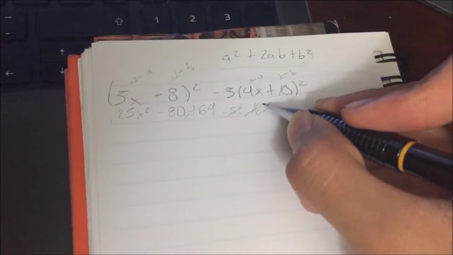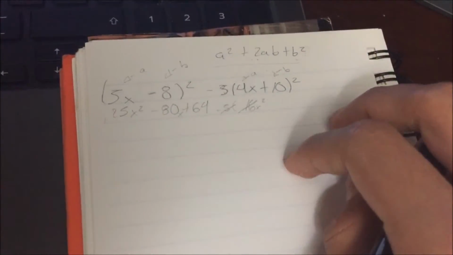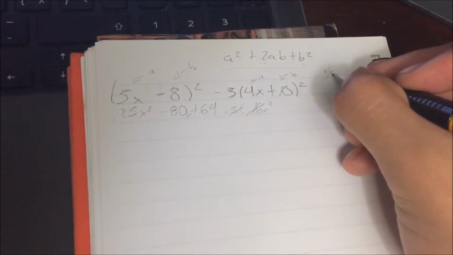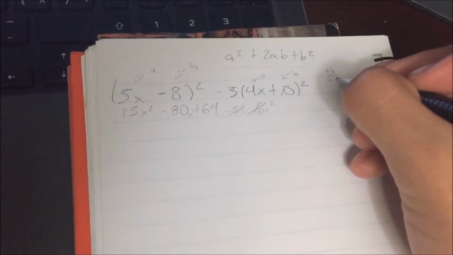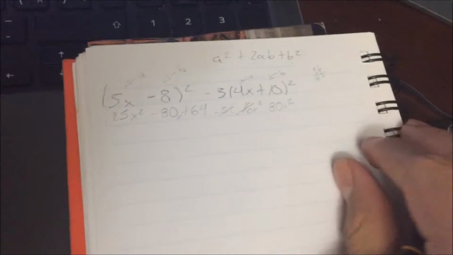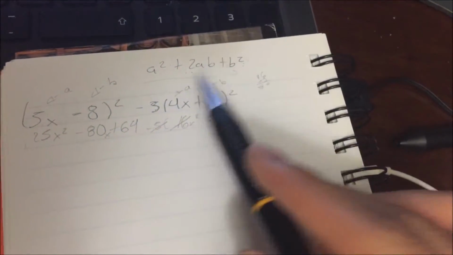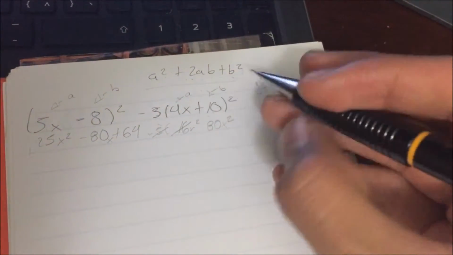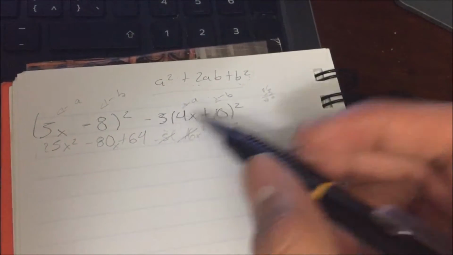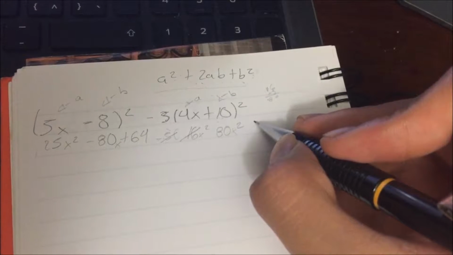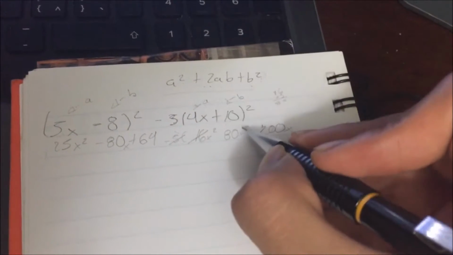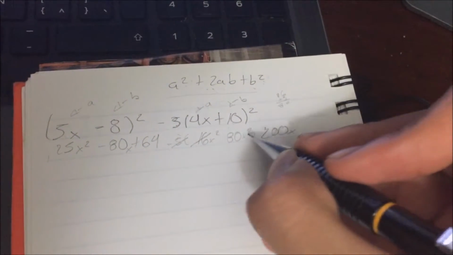multiplied by 5 will be 80. Yes, 80x squared. And then AB, 40x, multiplied by 5 and 200x. Plus 200x, no, negative, sorry.